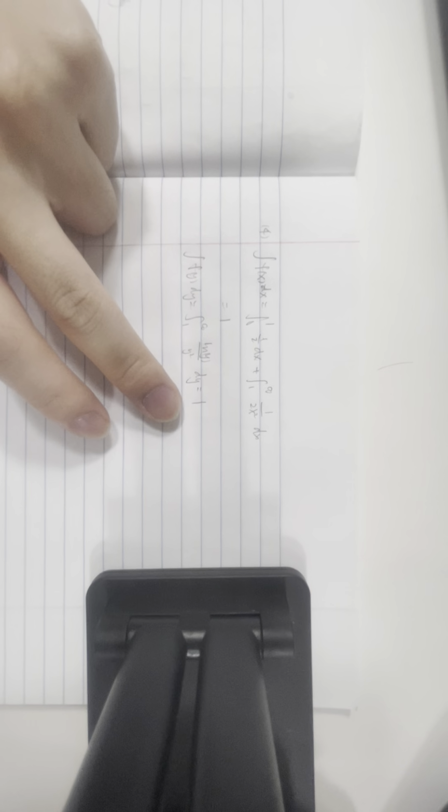The calculation gives 1, and for fy, the integral of fy also has the same solution, the number 1. So this is the solution for the second question.